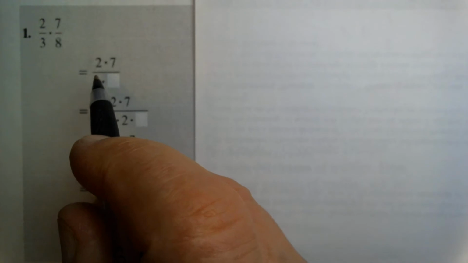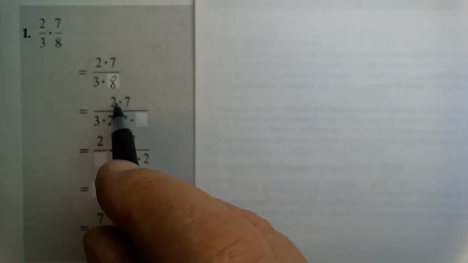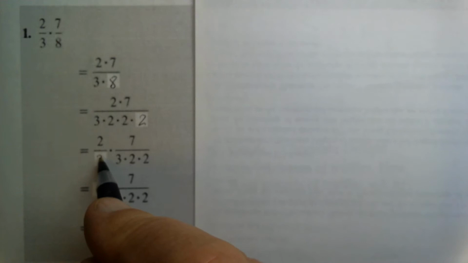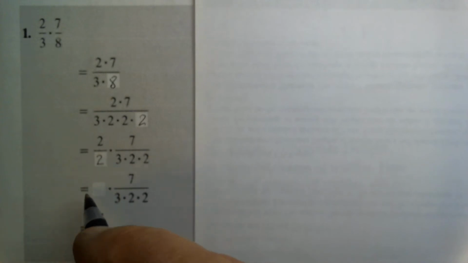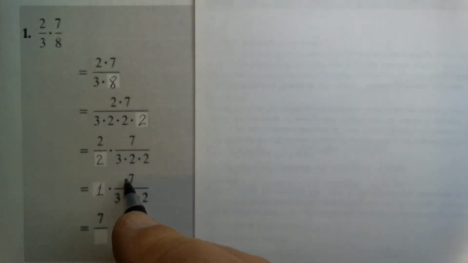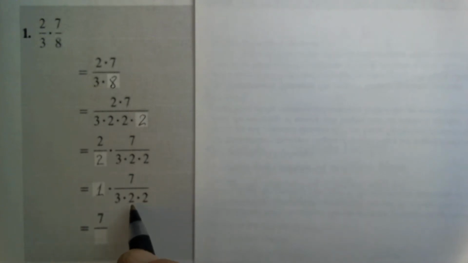So we write the product of the numerators divided by the product of the denominators. So 3 times 8, that's this 8 here. And now we factor. Well, the numerator is already factored, 2 times 7, there's nothing else to factor. But in the denominator we need to factor 8, and that's 2 times 2 times 2. So then we write 2 divided by 2, and that leaves us with a 7 in the numerator, and a 3 times 2 times 2. Now, 2 divided by 2 is 1, and so then we have 1 times 7 divided by 3 times 2 times 2, or 4 times 3 is 12, so the answer is 7/12.